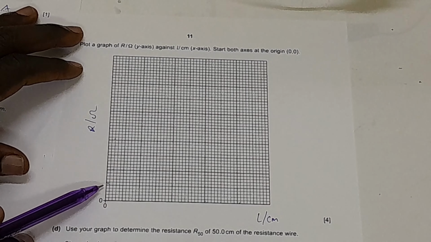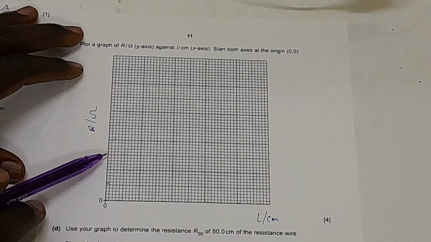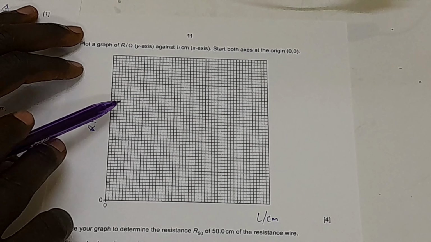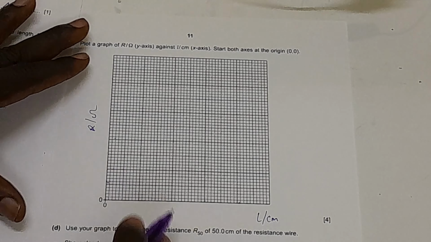If you start here from 1, there is 1, 2, 3, 4, 5, 6, 7, 8, 9, 10. So it will be less than 11. So we may want to use 2 here. So this is 2, 12.